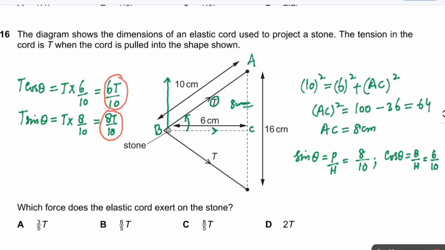Now we will find the total elastic force the elastic cord exerts on the stone. You know that there are two tensions, one tension along this line and one tension along this elastic cord. So we will take 2 times of T. That is equal to this component and this component.